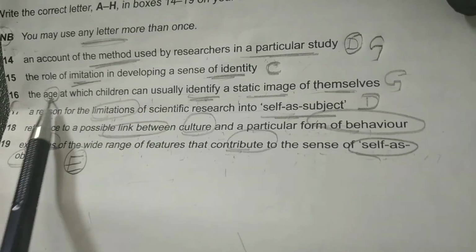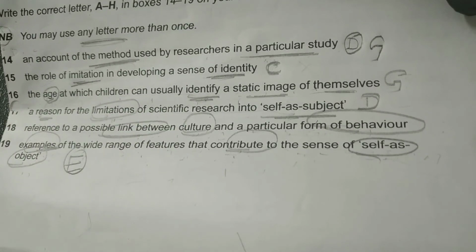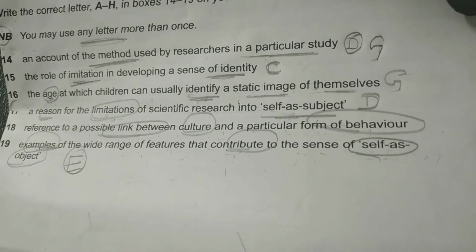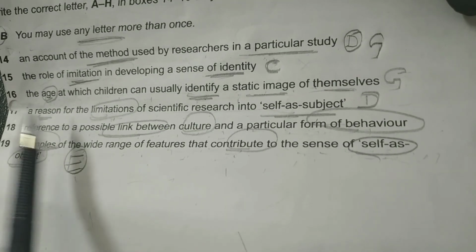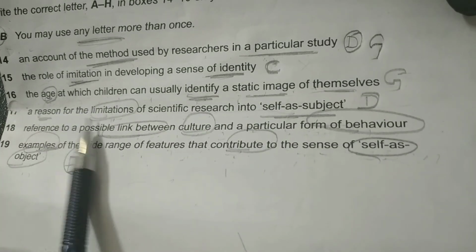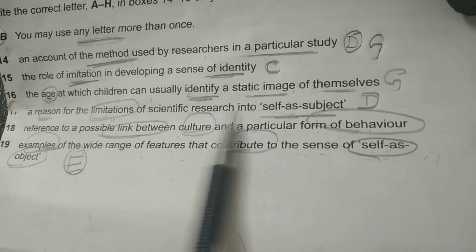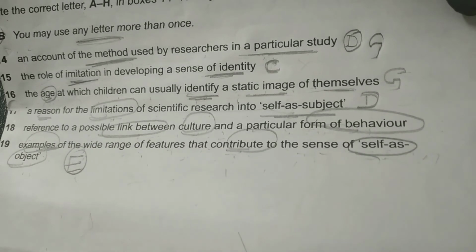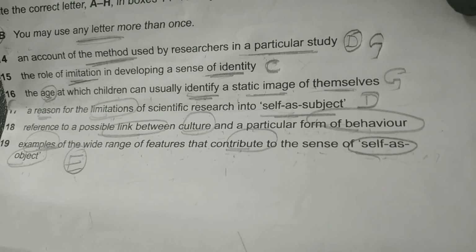The role of imitation: no mention of imitation. The age at which children can usually identify a static image of themselves: yes, age mention was there, but at this age children start to show a different kind of behavior, not identifying their static image. They show frustration and anger. So question 16 will go with the G option only. The reason for the limitations: no, there was no mention of limitations. Reference to the possible link between culture and a particular form of behavior: yes, behavior mention was there, frustration, anger. But where is the mention of culture?